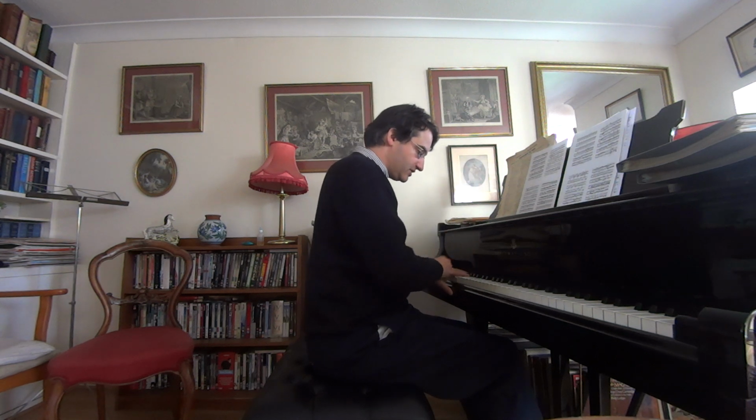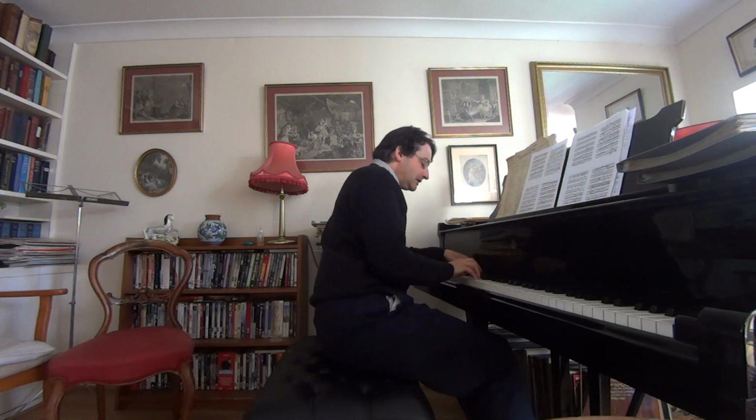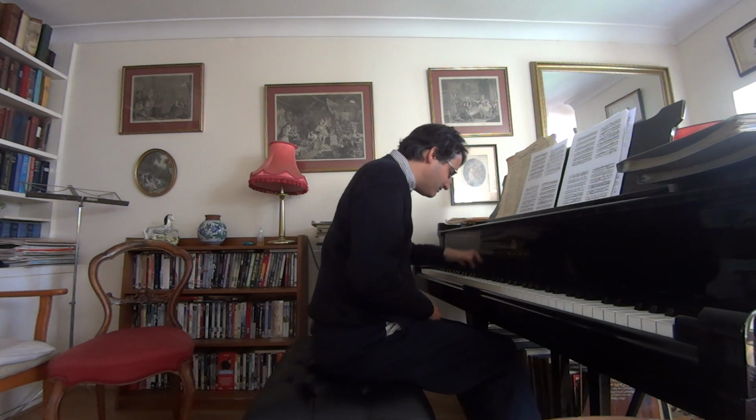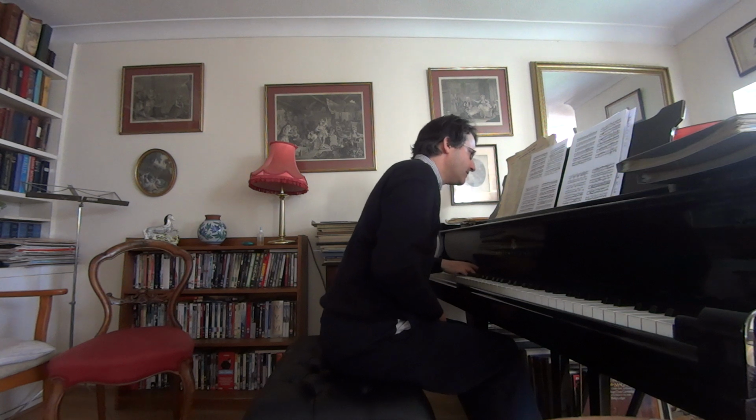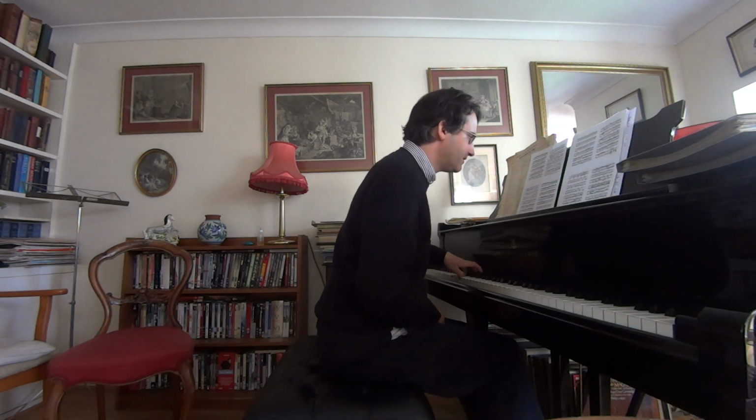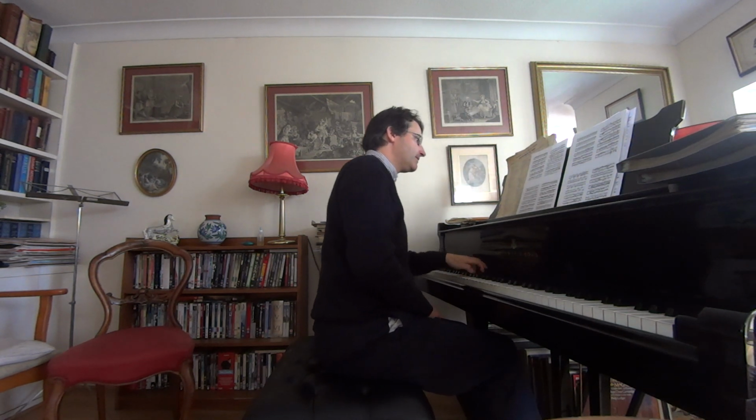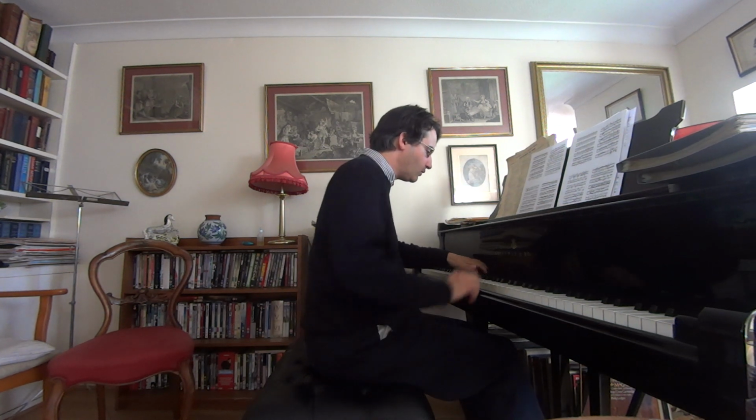Now we have here a little transition where the right hand, which is doing the wind, competes with the left hand, which is emitting a sort of plaintive melody. And the interesting feature here is that for the first time, Medtner doesn't stick to the 3+2 rhythm. He goes for 2+3.